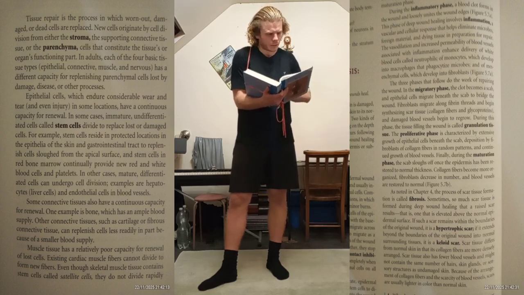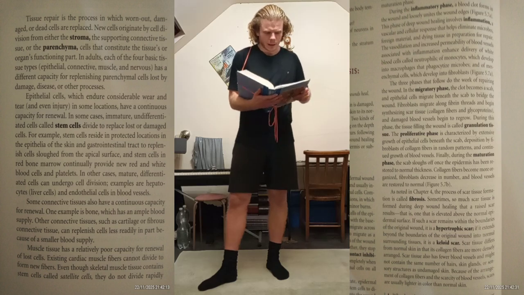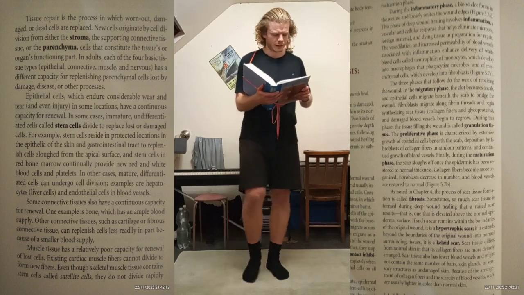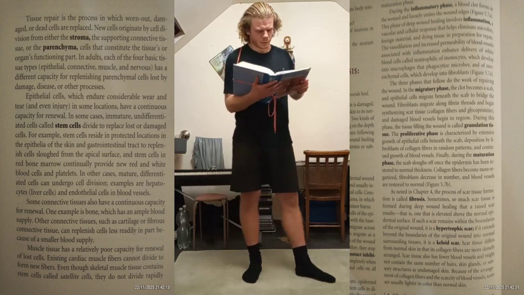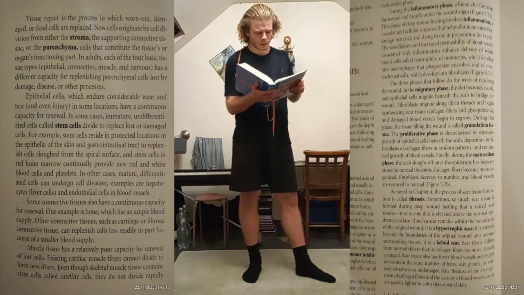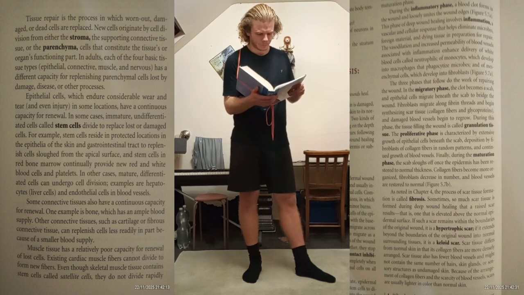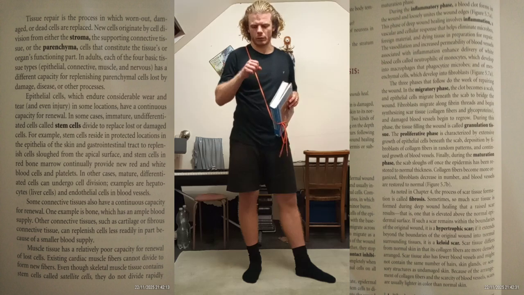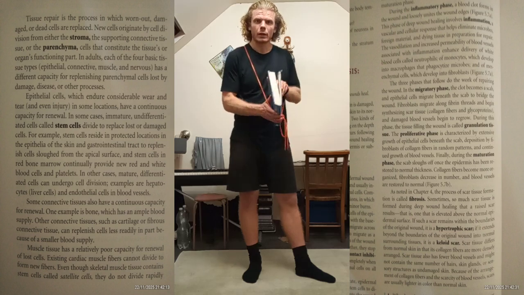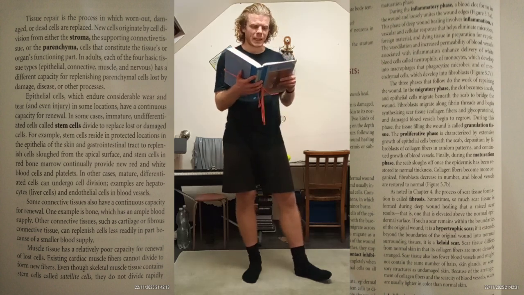I just want to name these four phases. What are the four phases of deep wound healing? Inflammatory phase, migratory phase, proliferative phase, and the maturation phase. I'm going to do a video later on where we're going to explain the deep wound healing better. But for now, it is the inflammatory phase.